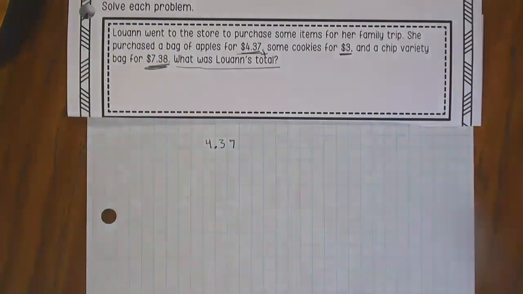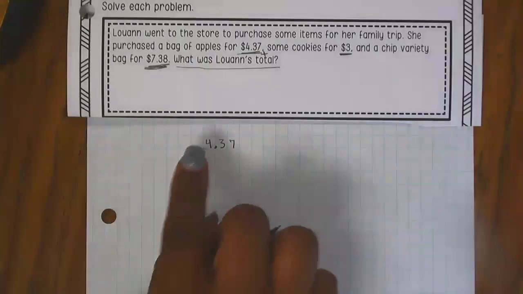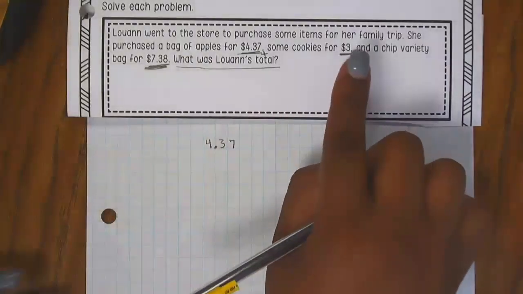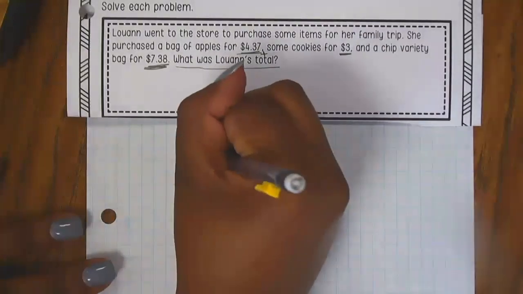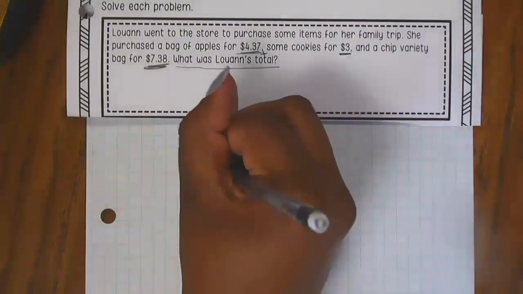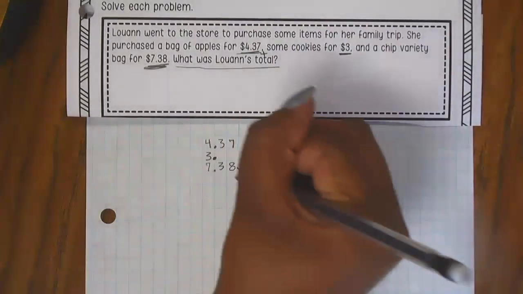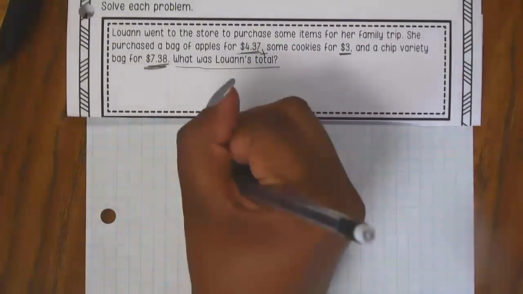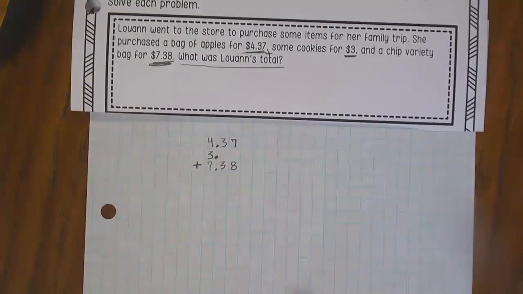Some cookies for $3. Now wait, that's a whole number. I don't have a decimal, but if you look back to your notes that we just took today, if you have a whole number, the decimal goes after the number in the ones place. Well, I only have one digit in the ones place, so I know I'd write 3 decimal. Now I'm good. I'm lining up my decimal. And a chip variety bag for $7.38. Okay? And I'm adding. Don't want to forget my operation sign.